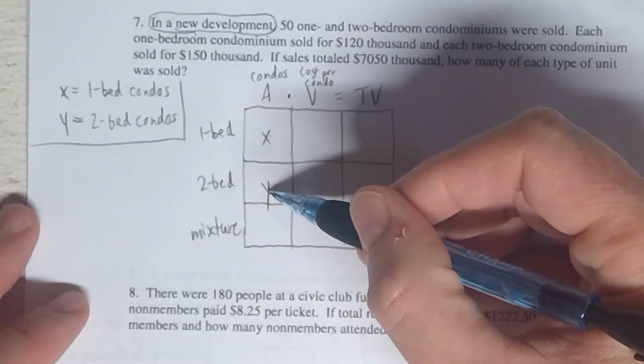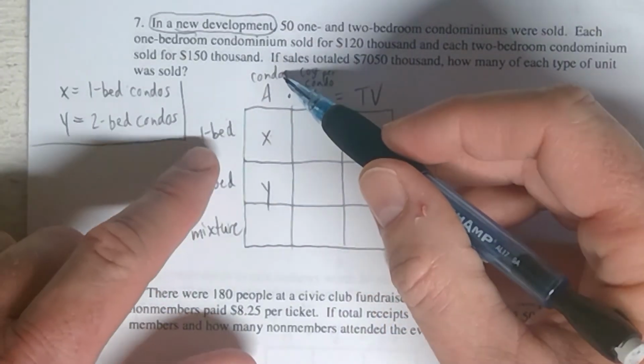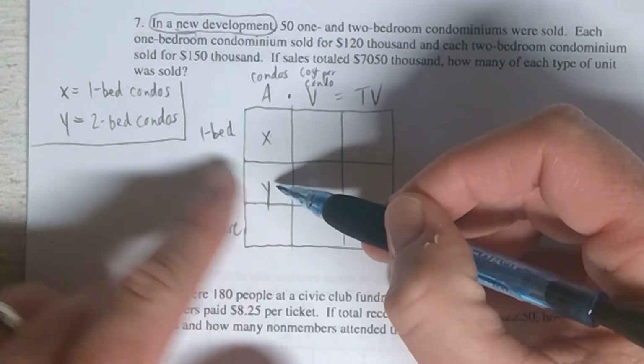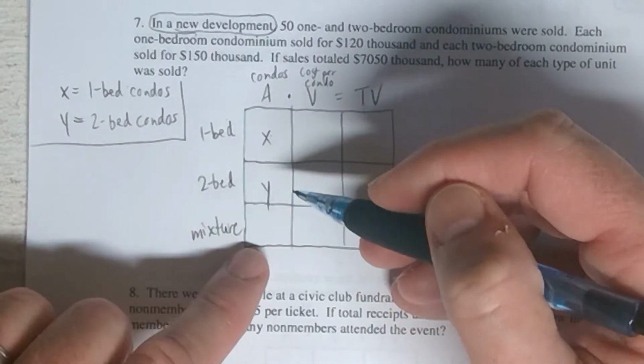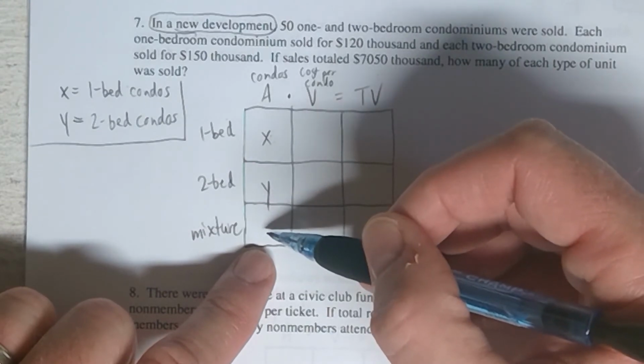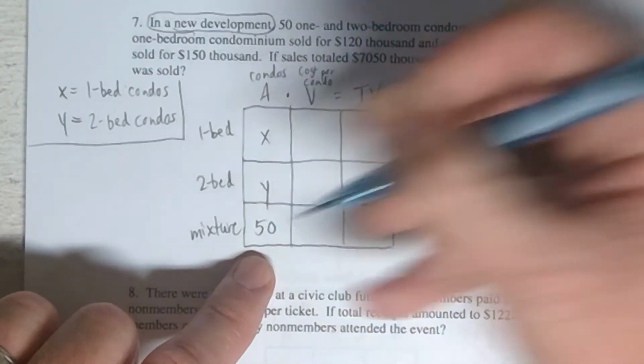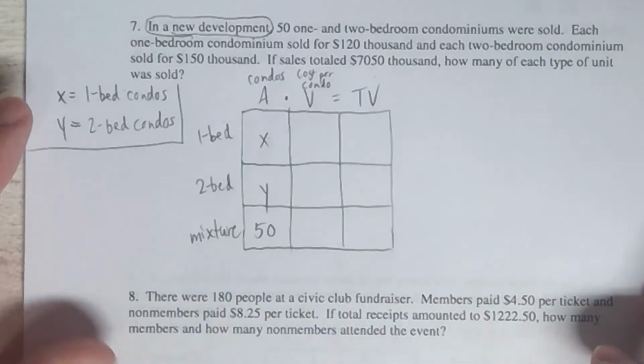Okay, so the amount of 1-bed condos is X, as you can see here. The amount of 2-bed condos is Y, as you can see here. And so what's the total amount of condos altogether in the mixture? Isn't it 50? Because there's 50 total condos, right?